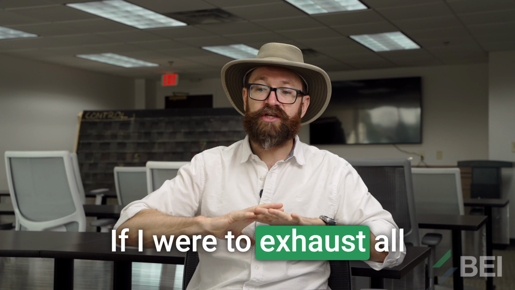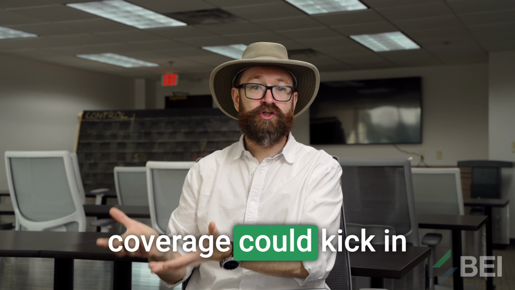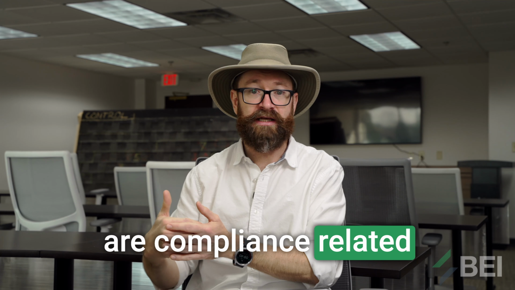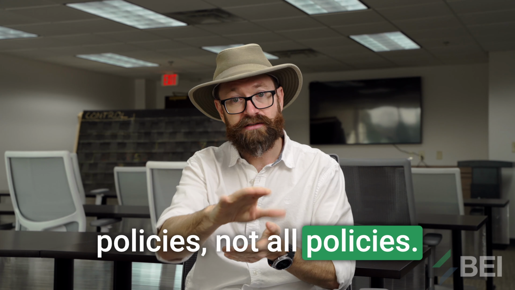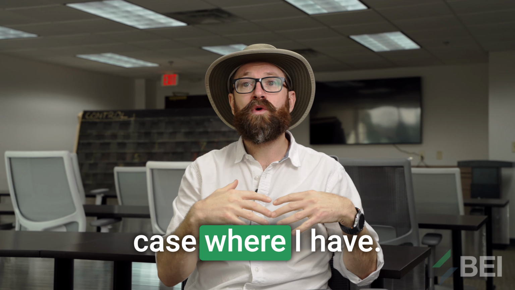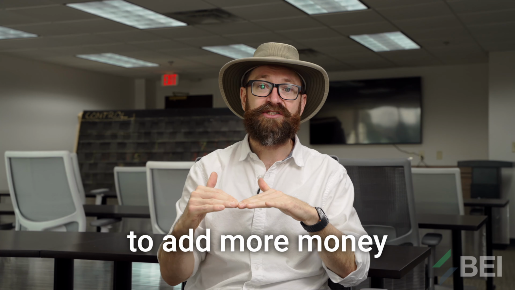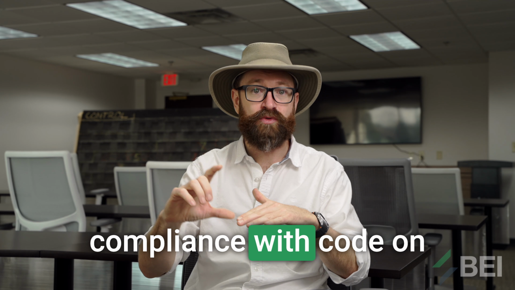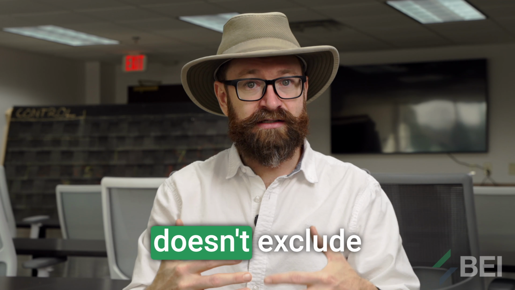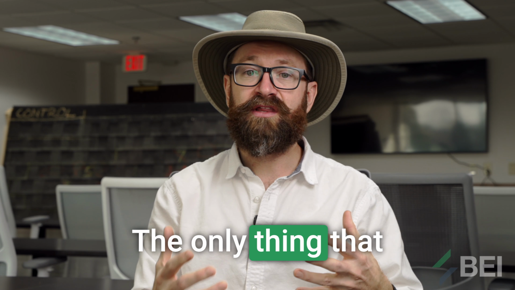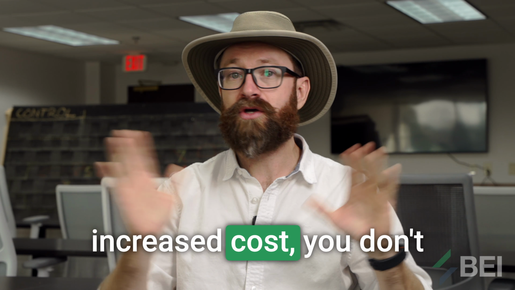If I were to exhaust all of coverage A, then a lot of times the code coverage could kick in to pay for things that are compliance related, because it's an additional coverage on top of coverage A for a lot of policies. Not all policies. So only in the case where I have spent all the money that coverage A had, would I possibly need to add more money to it by putting compliance with code on top of coverage A using the code coverage. But coverage A doesn't exclude compliance with code. The only thing that it excludes is the increased cost caused by an enforcement. So unless there's an increased cost, you don't need code coverage.